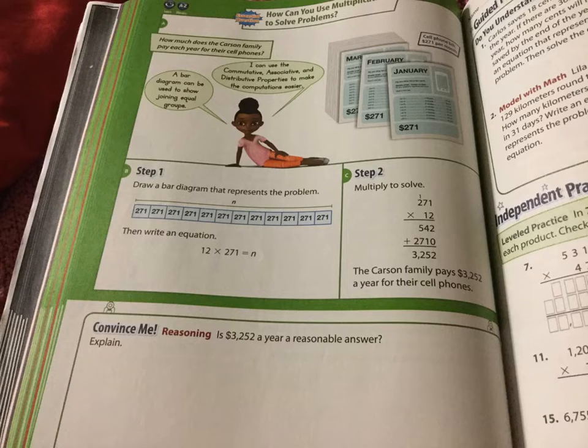Okay, you know that a cell phone bill is $271 per month, and they want to know for the whole year. Looking at this diagram, it shows N at the top, which is the total for the year. It also shows 12 boxes with the number 271. Those 12 boxes represent the 12 months in each year. 271 represents each month's payment. To multiply them together, you will get N.